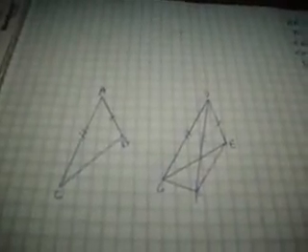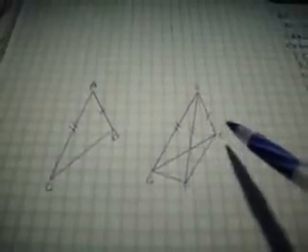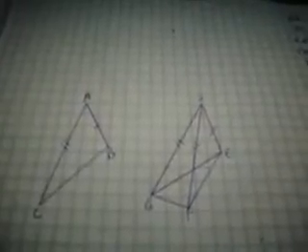Now he says that what you're going to do is you're going to prove that side BC is not equal in size to side EF. Okay? Now, here's how he goes about this. First of all, you have to draw all these wonderful little triangles.